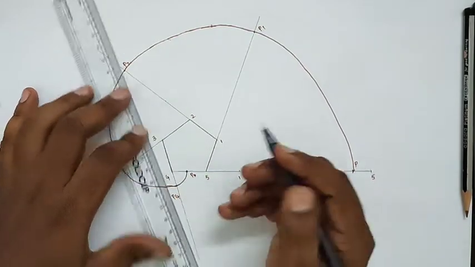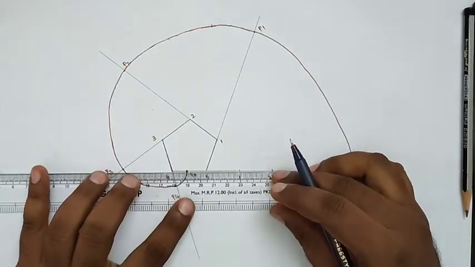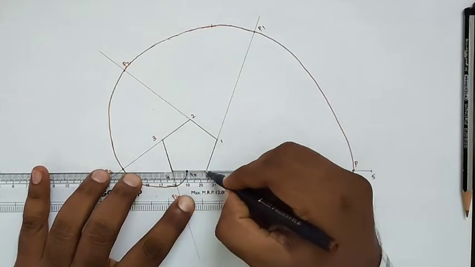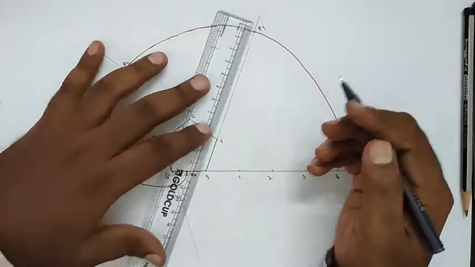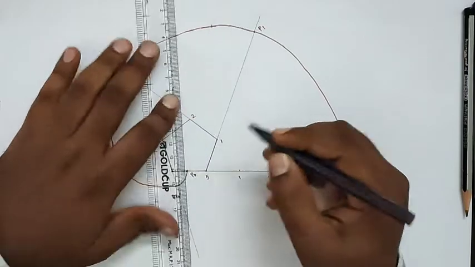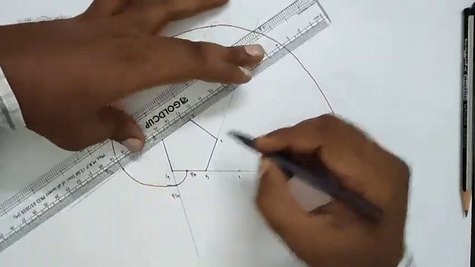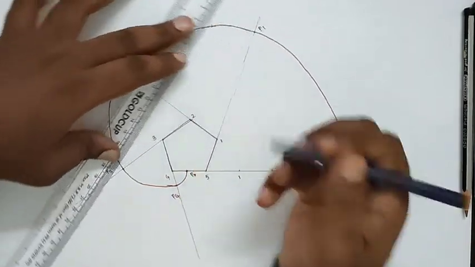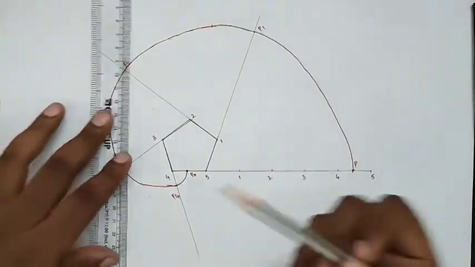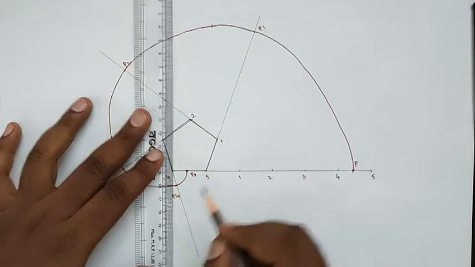If the length of the string is less than the perimeter of a polygon, we will get the involute curve like that. So here, after drawing the total diagram, we will mention the dimensions also.